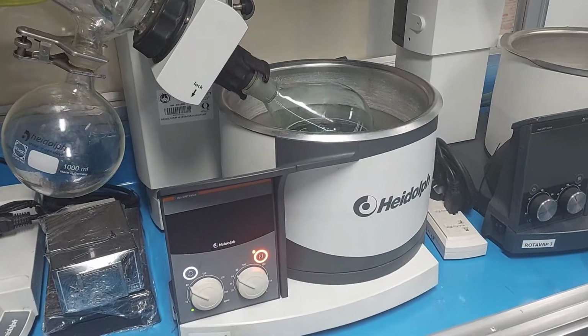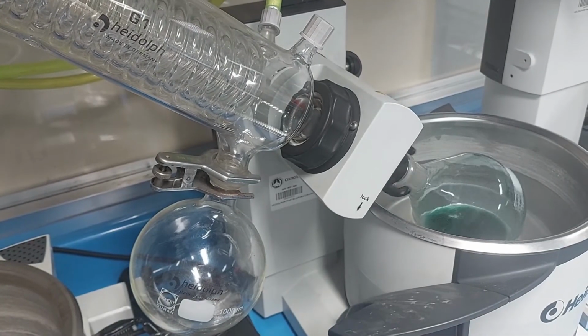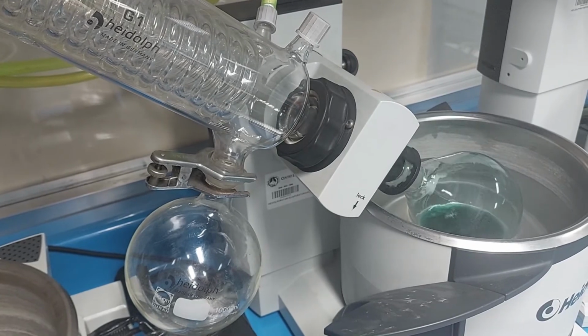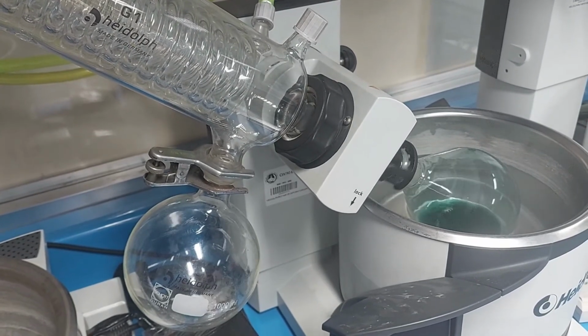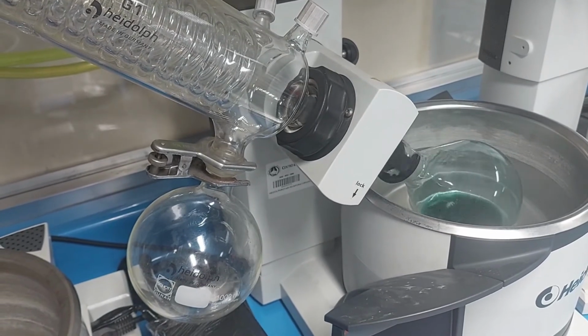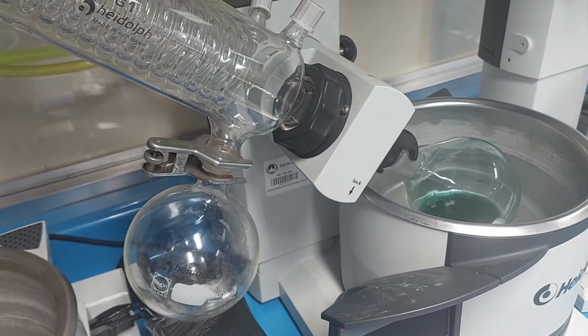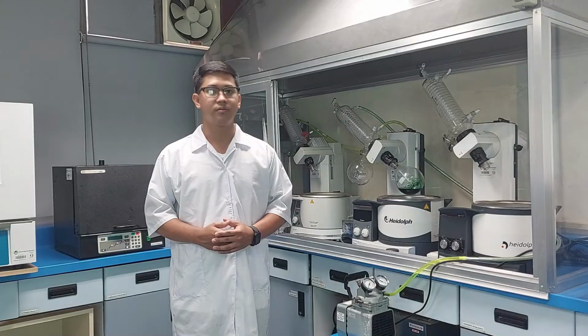Allow the solution to evaporate. The solvent should start collecting on the condenser and drip into the receiving flask. When it appears that the sample has completed evaporating, allow it to remain in the reduced pressure system an extra few minutes to remove any final solvent residue.